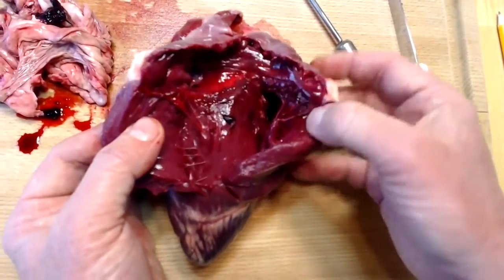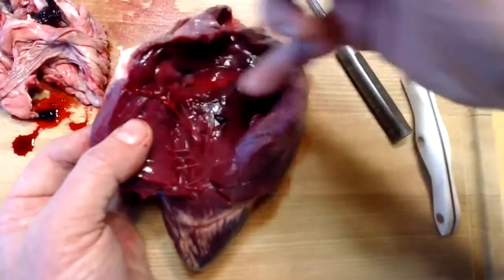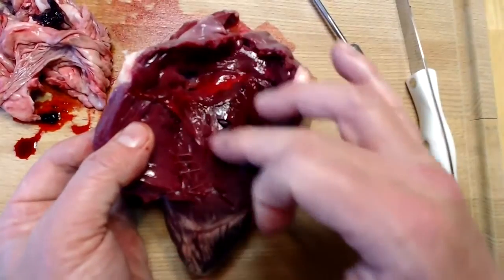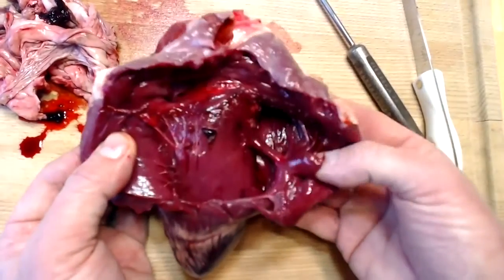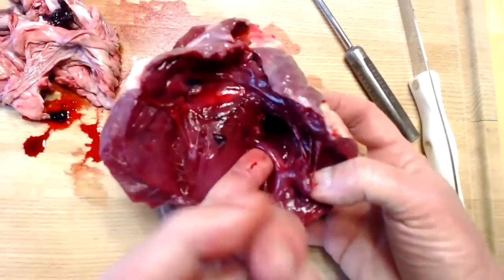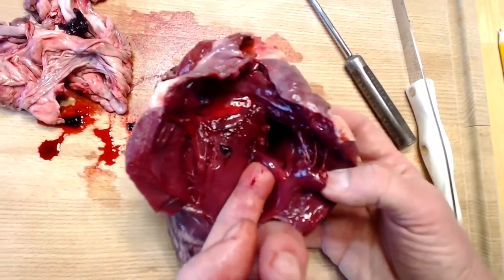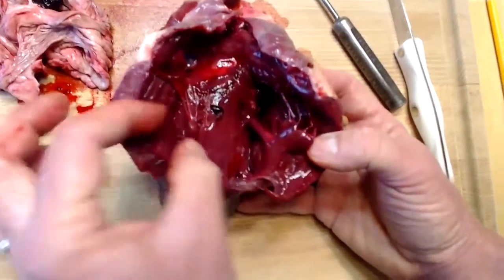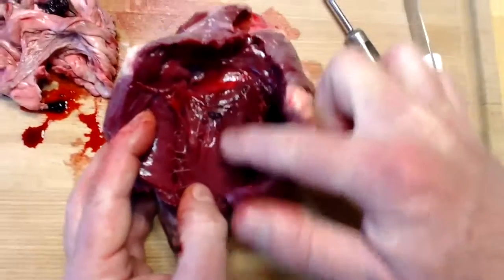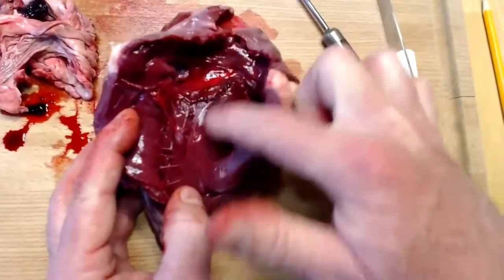Okay, so this is again, right atrium, tricuspid valve, chordae tendineae attached to several of the papillary muscles. This interesting structure right here is called the moderator band. And it sort of lies between the right ventricular wall and the interventricular septum, which is right here. Interventricular means between the ventricles.